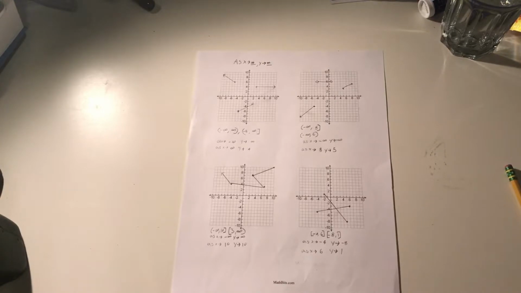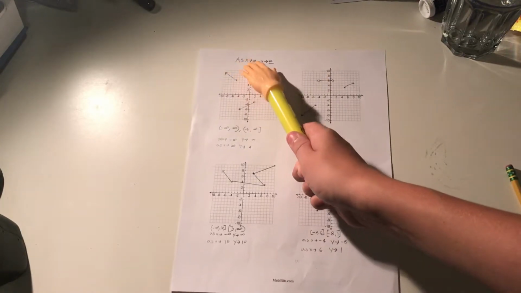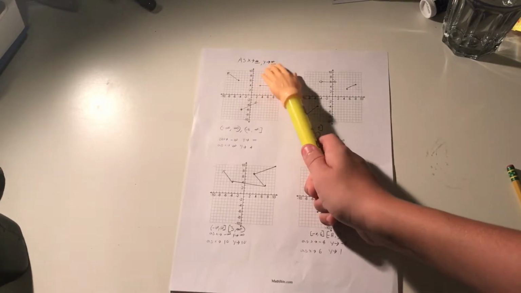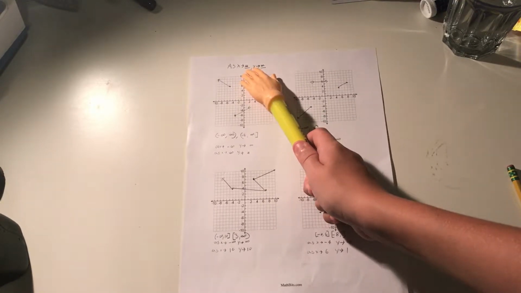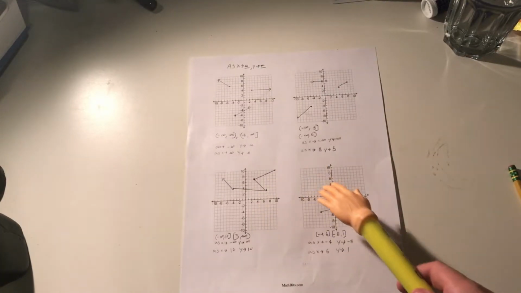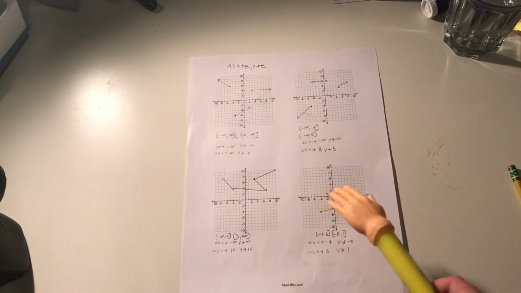End behavior is written as x goes to a number, and then y goes to the corresponding number to that number on the graph. Alright, I have 3 examples laid out, and then 1 wrong example at the end.